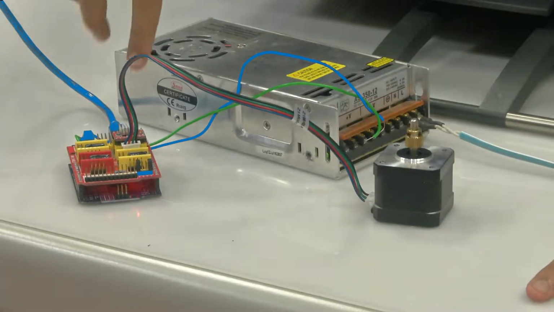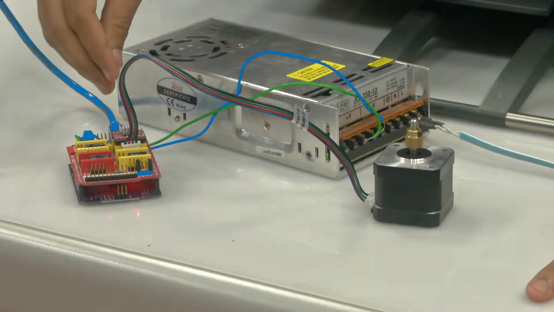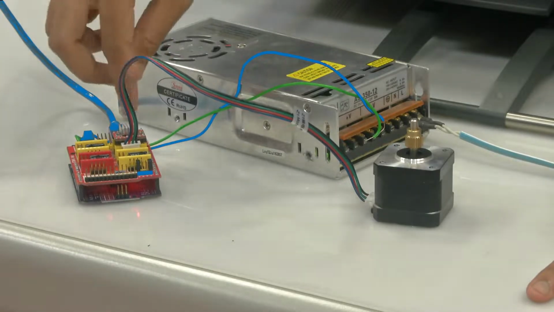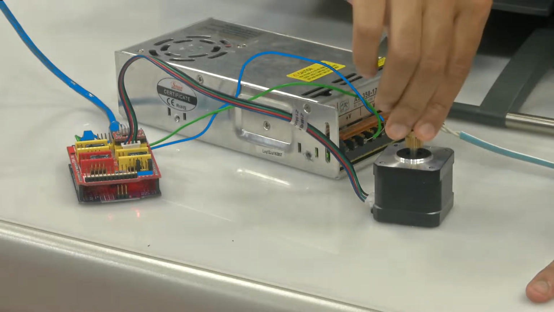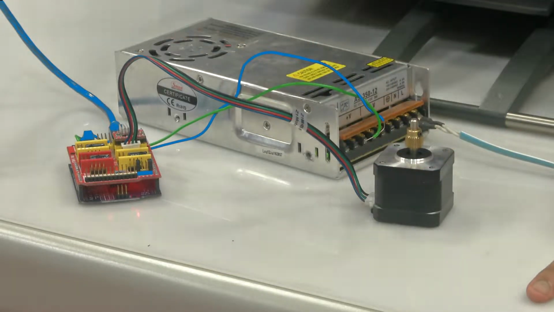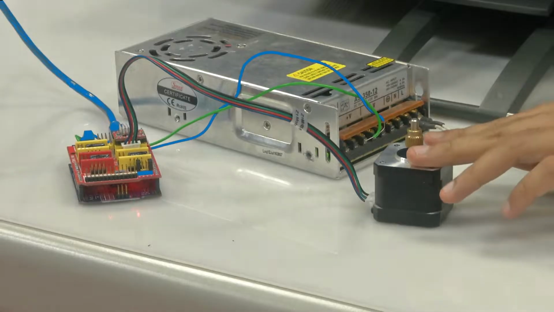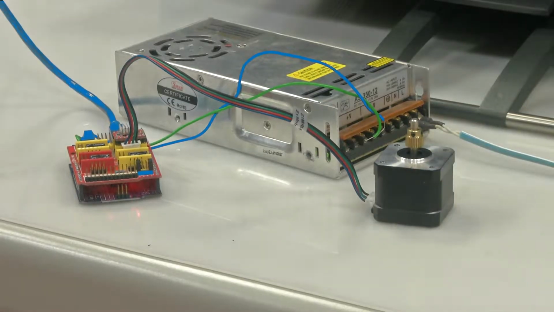So from the Arduino it will get both direction as well as step, and the motor driver will convert it and accordingly switch the coil and change the magnetism. So this is how a stepper motor works. I hope you understood this session on how a stepper motor works. There are different types of stepper motors which can be used for different other applications.